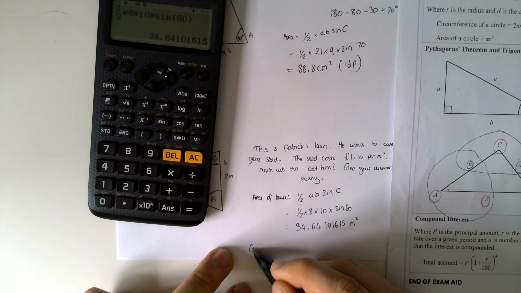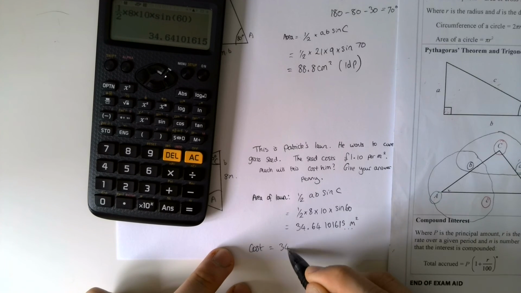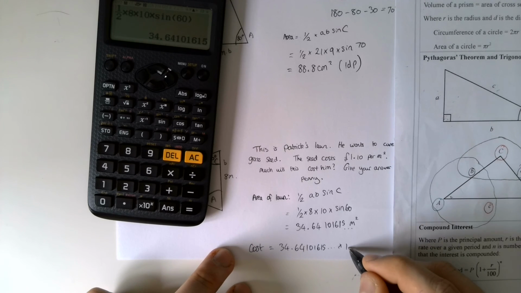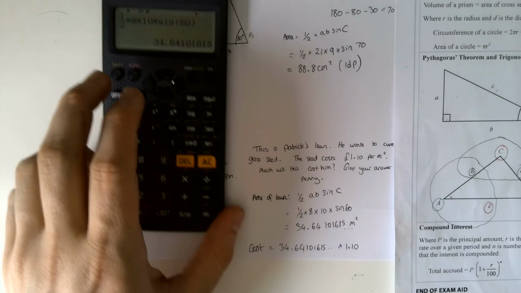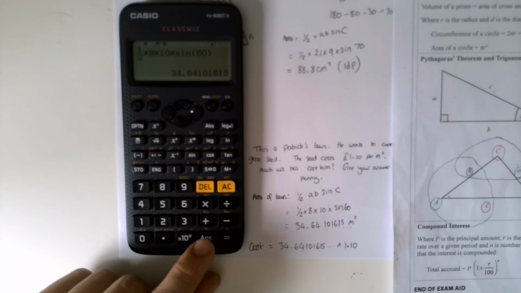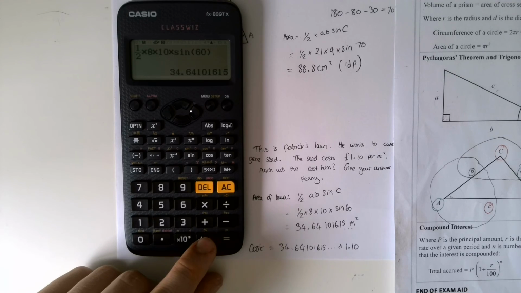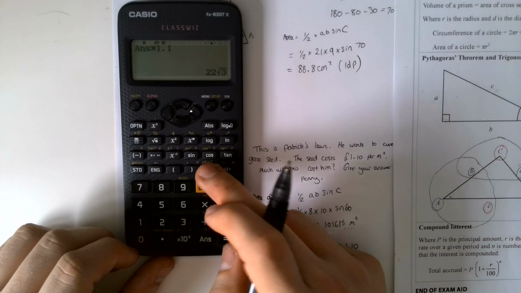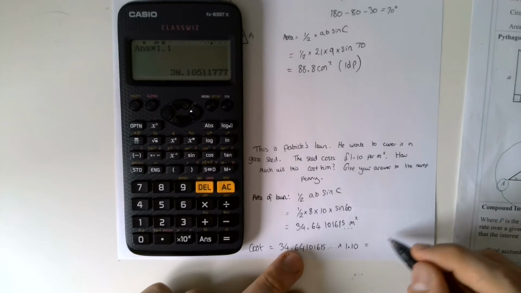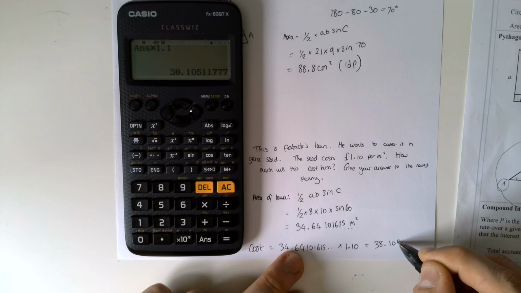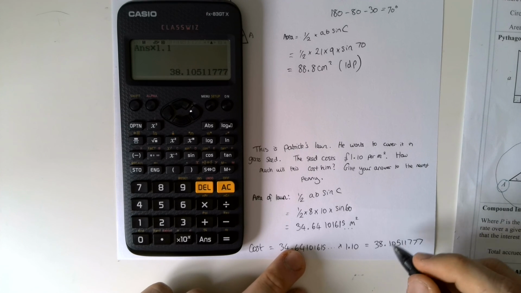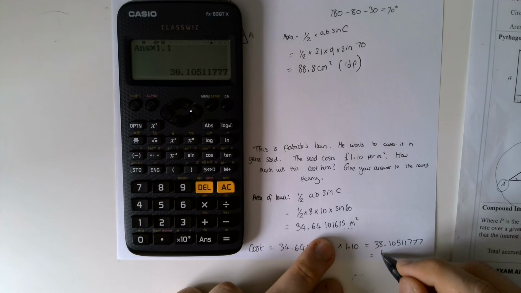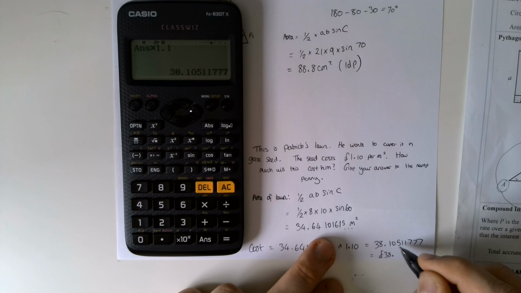So the cost is going to be that, 34.64101615 multiplied by £1.10. So I'm just going to use the ANS button, okay, to keep that exactly as it is. I don't want to round it, I'm going to keep it exactly as it is. So my answer times 1.1. And that gives me 38.105117777, which obviously is not a real amount of money we could pay. We need to round it to the nearest penny. That's going to be £38.11.